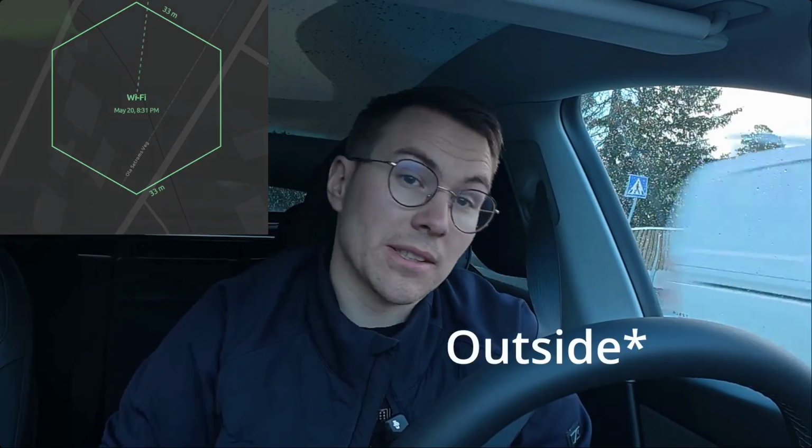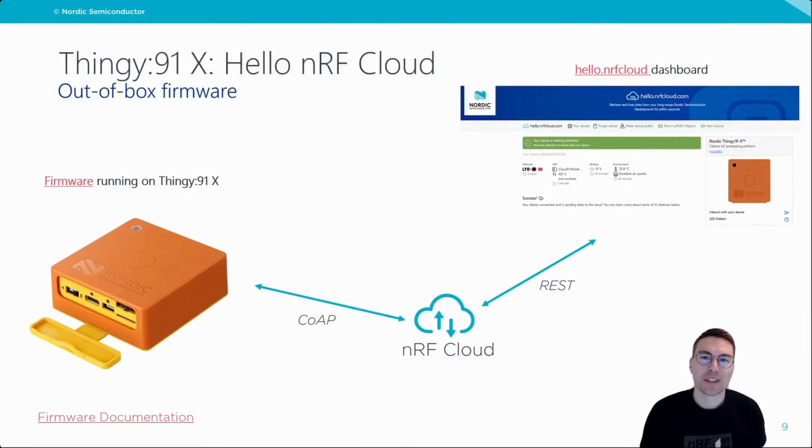It also works inside and outside, compared to GPS, which only works outside. That's the benefit with Wi-Fi. That was the demo on out-of-box experience with the Thingy:91 X.